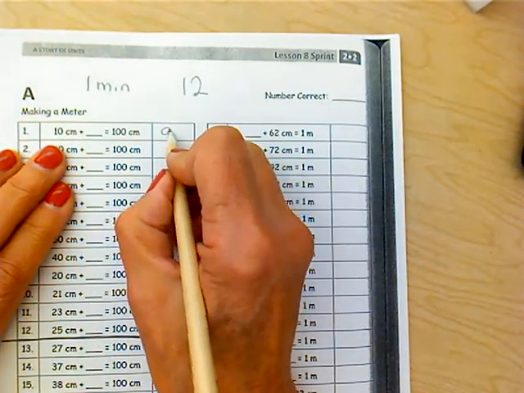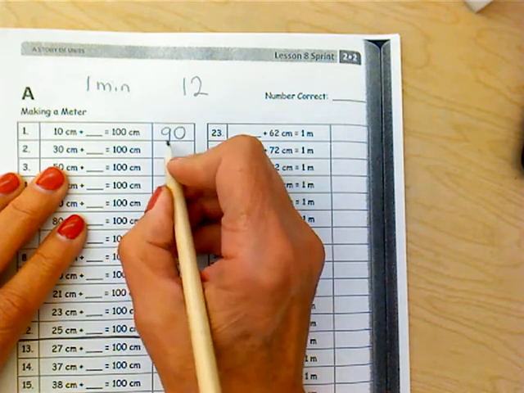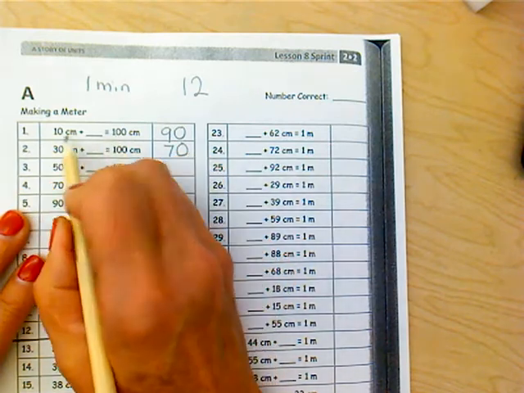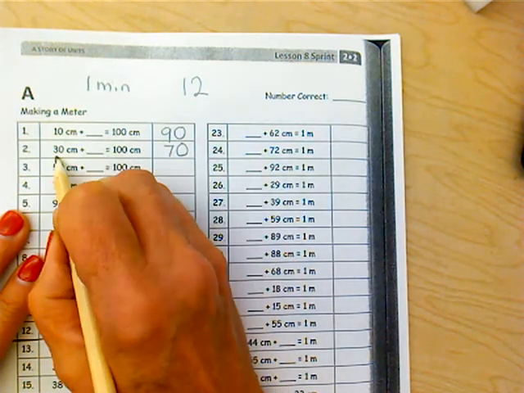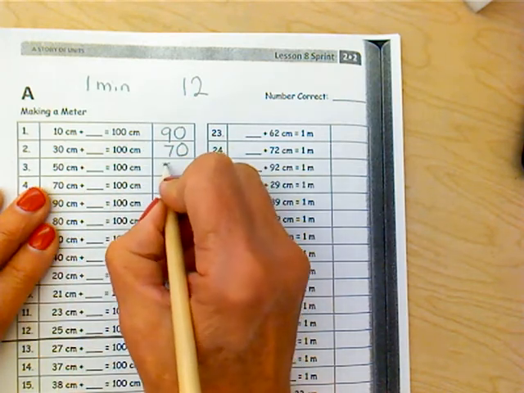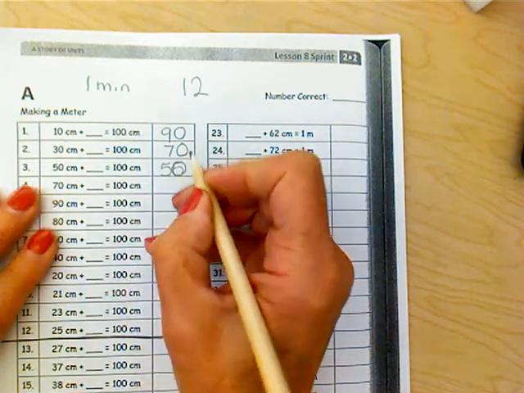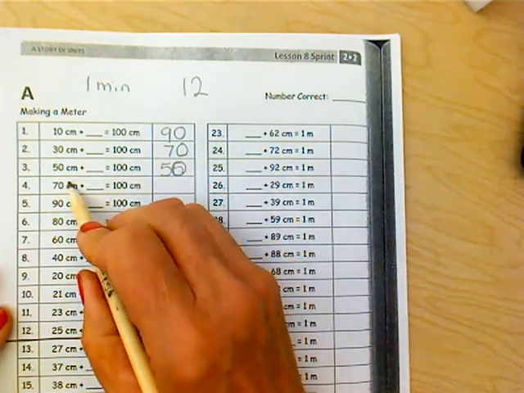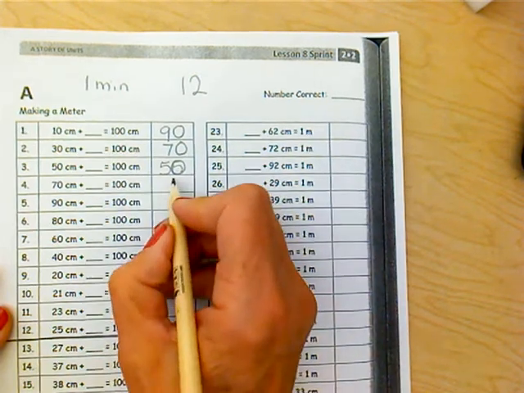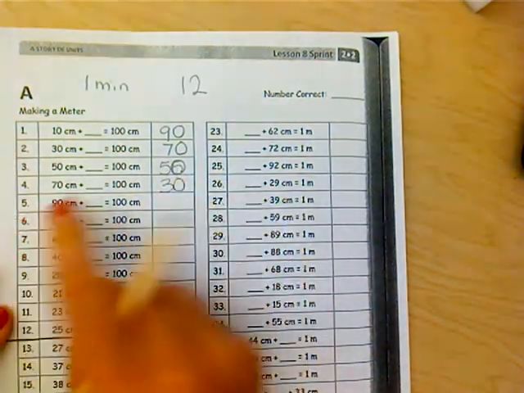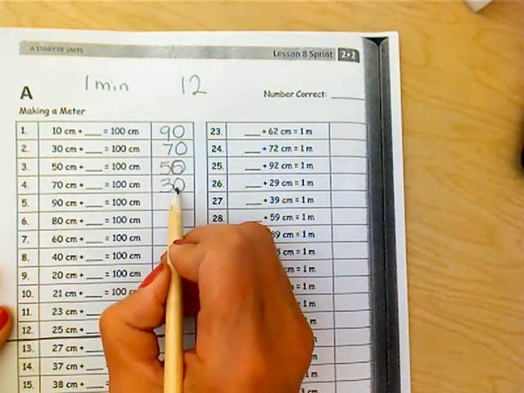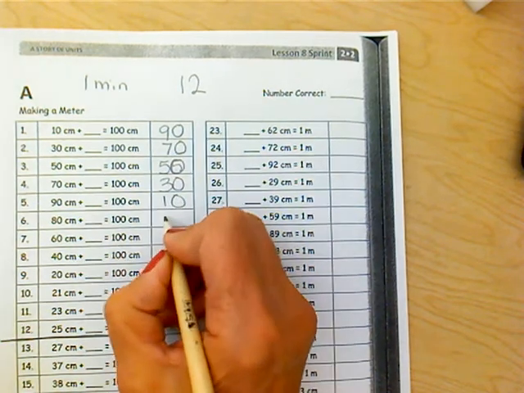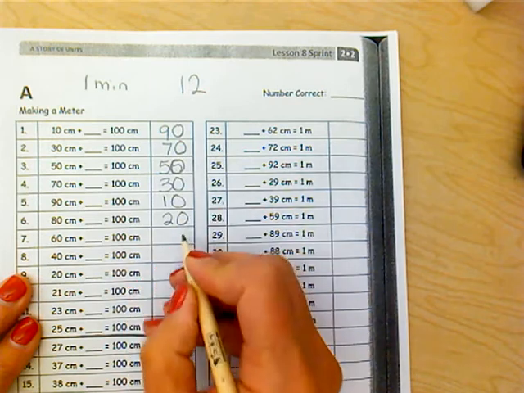I would have to add 90 to 10 in order to get 100 centimeters. I would need to add 70 to 30. Or I could say 100 take away 10 would be 90, 100 take away 30 would be 70. So I would need to add 50 to 50, not 55, but 50 centimeters to 50 centimeters to get 100, or I could say 100 take away 50 would give me 50. I would need 30 centimeters for this one because 100 take away 70 would give me 30. 10 centimeters for number 5, and then we would need 20 and 40.